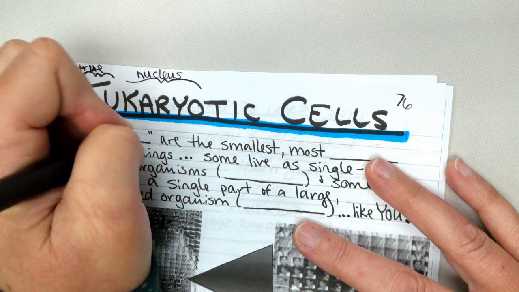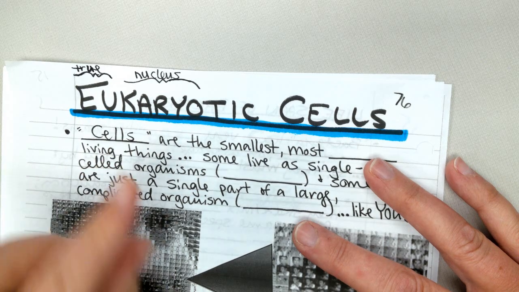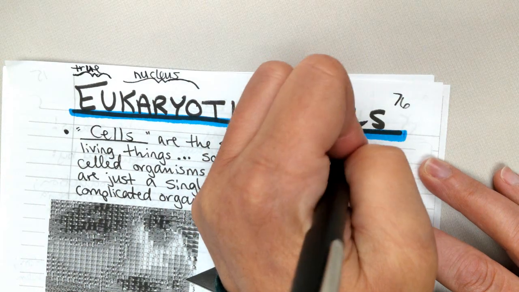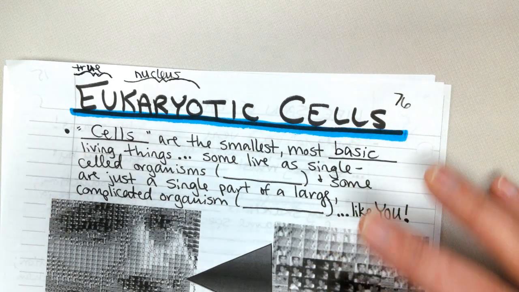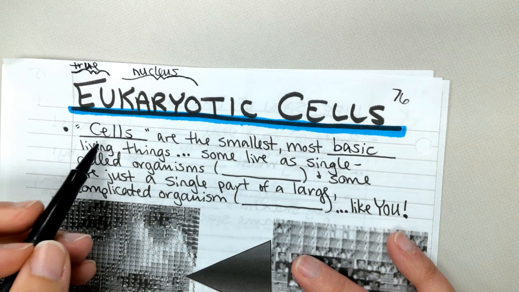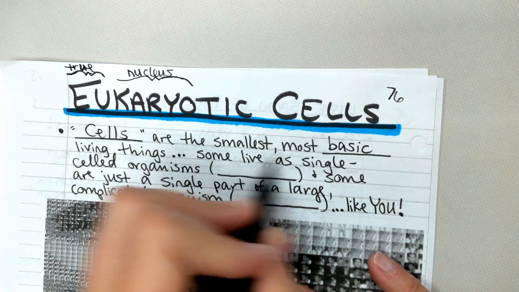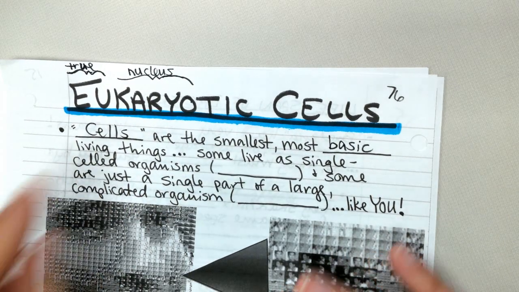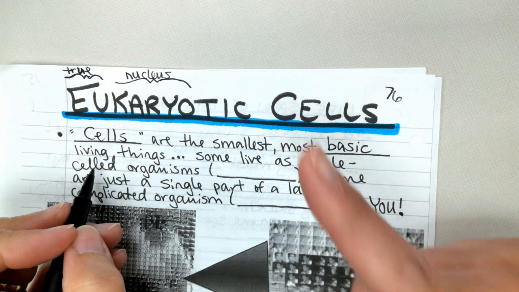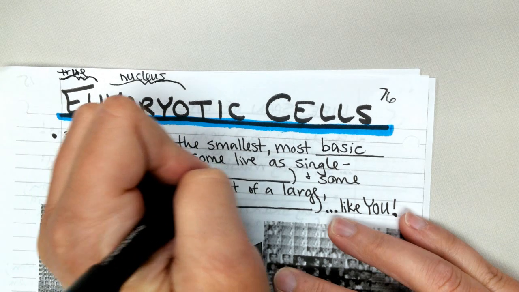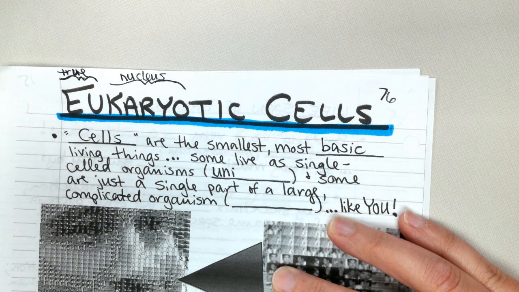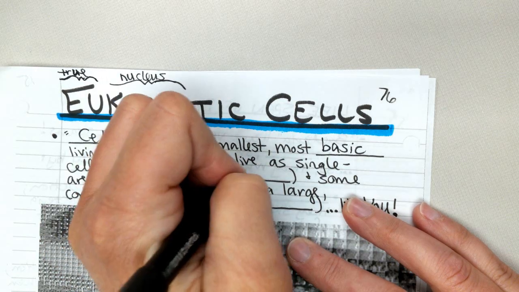So when we use the word cell, they are the smallest, most basic life forms. They're the smallest, most basic living things. Bacteria are the smallest of the cells. Those are always single-celled organisms. If the whole organism is one cell big, they are unicellular, because uni means one.